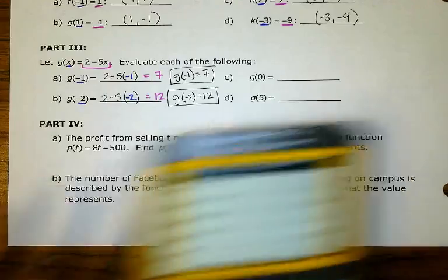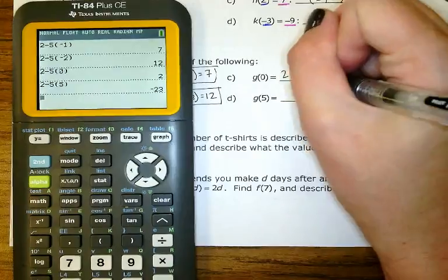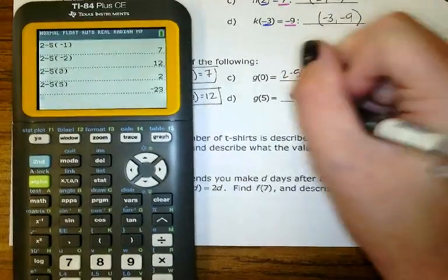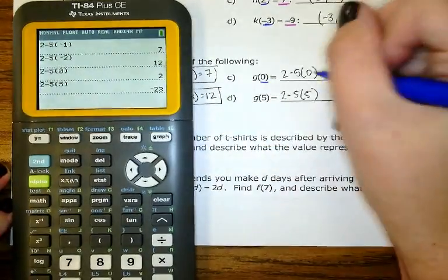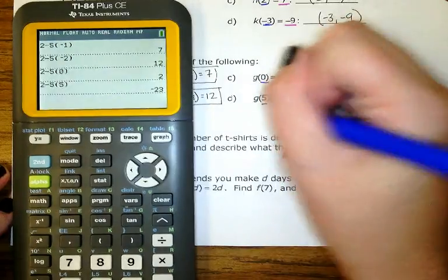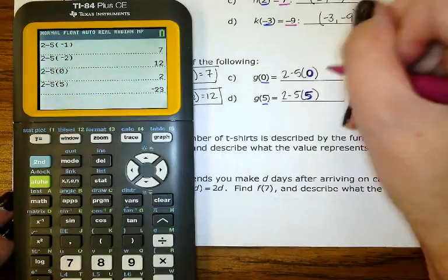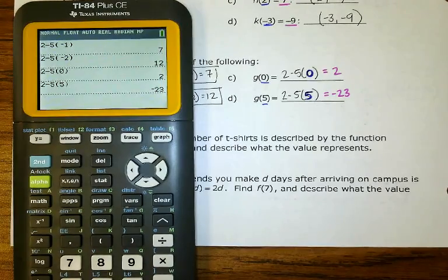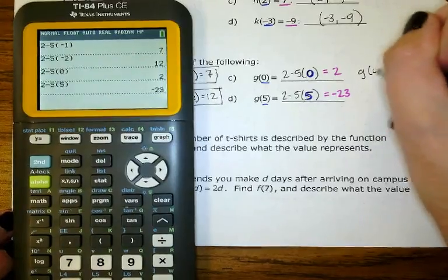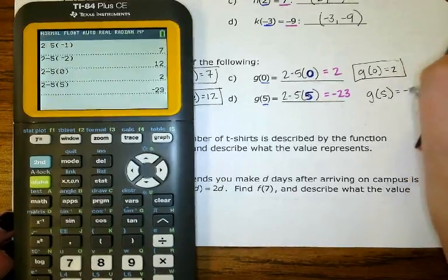So if we do this one right here, we'd say 2 minus 5 times 0, and 2 minus 5 times 5. We know that we pick 0 because it's the 0 in there, and we pick the 5 because the 5 is our input. That was equal to 2, and that was equal to -23. Do y'all feel good about that? So if we rewrote this, g of 0 is equal to 2, and g of 5 is equal to -23.